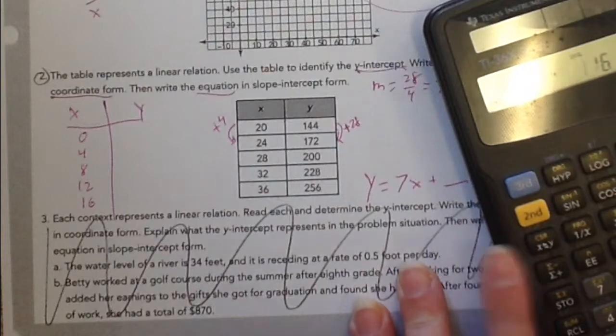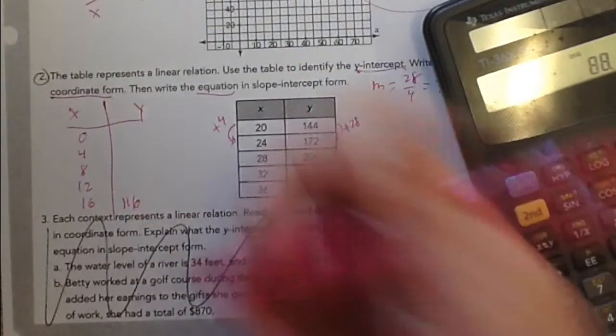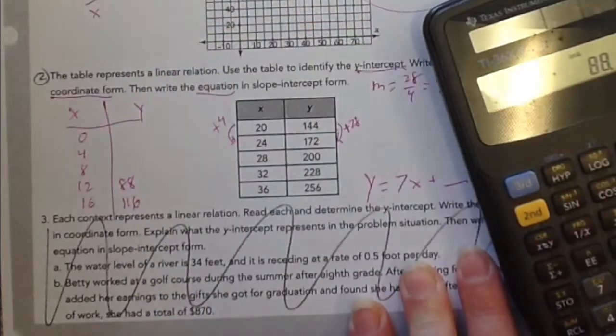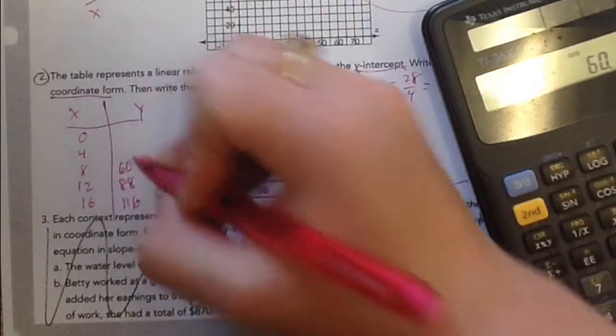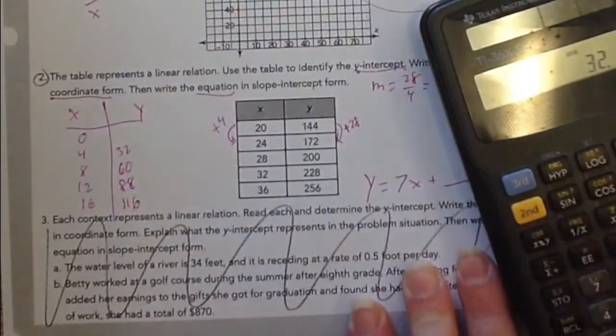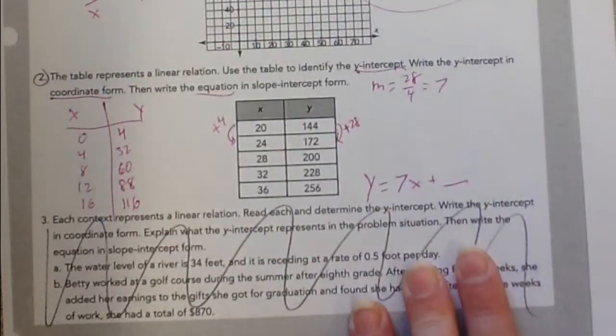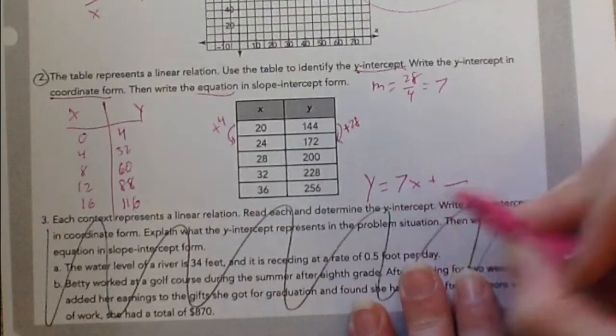144 minus 28, 116 minus 28 again, 88 minus 28, 60 minus 28, 32 minus 28, ooh, 4, very nice. So we're starting at 4.